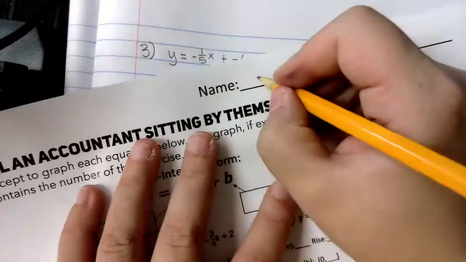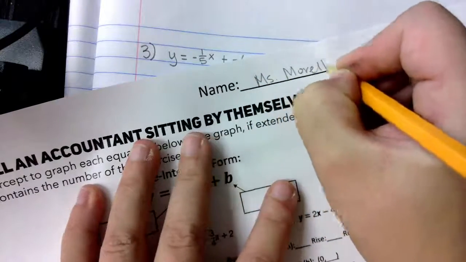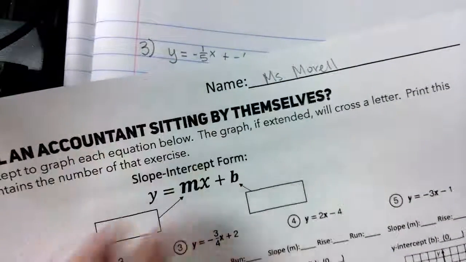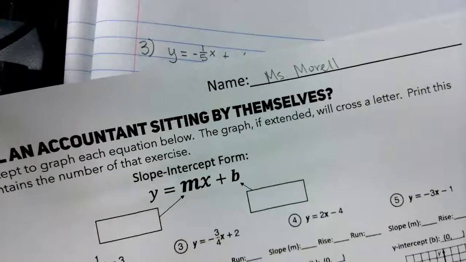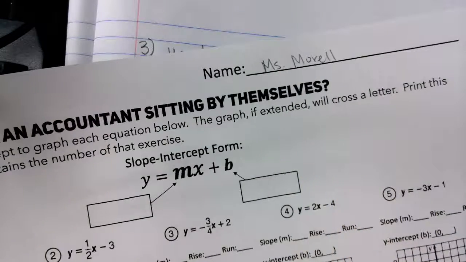All right, put your name at the top. Please make sure you put your name. This class has been doing a really great job with names. So far, I've gotten only one thing turned in this class without a name. Don't put Miss Morell there. That's my name. You put your own name there.